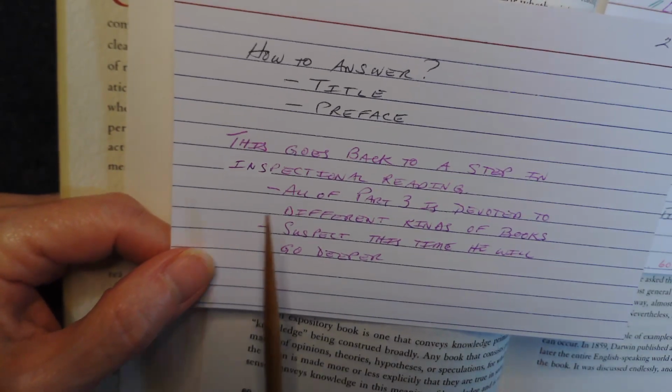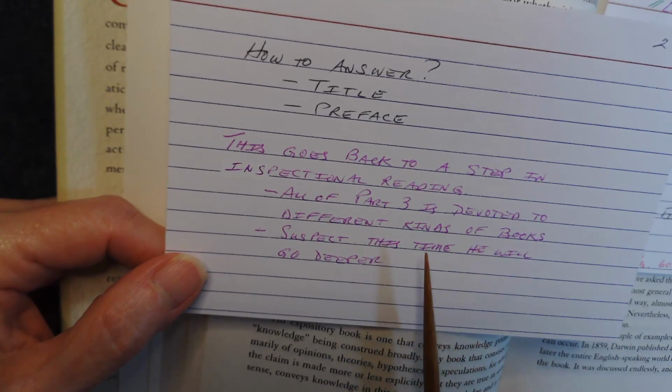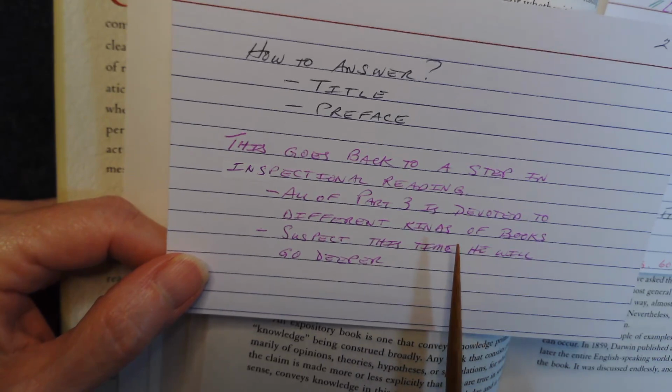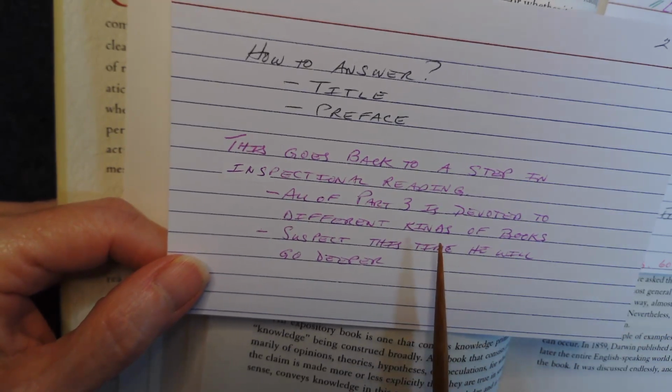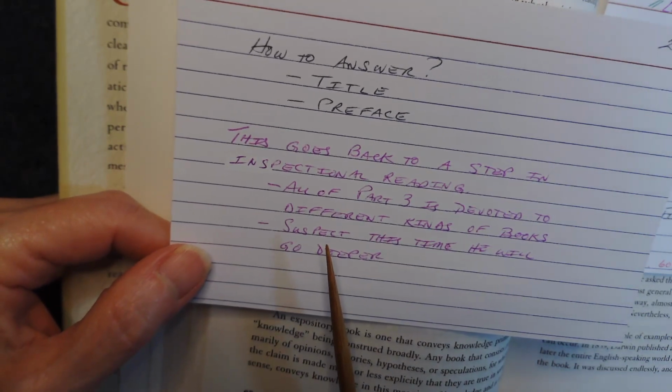And my reflection was that this goes back to a step in inspectional reading where we were asked to take a look at the title and the preface as well there. So how does this differ? And that's just a question that I'll keep in the back of my mind.